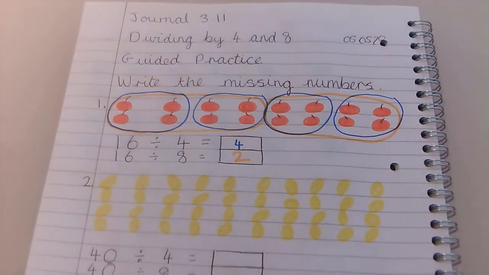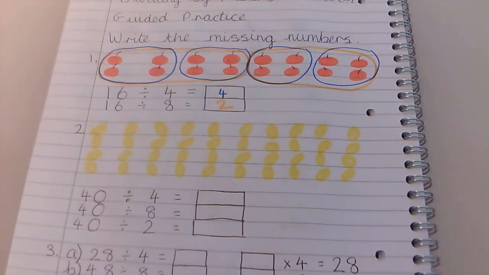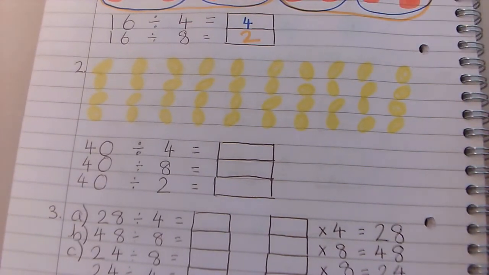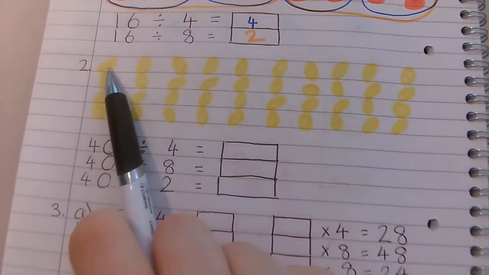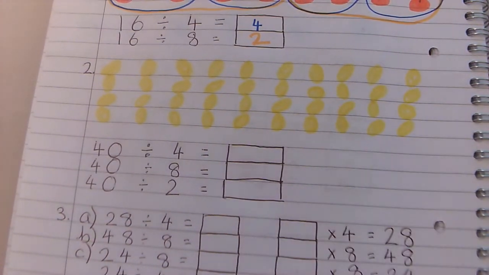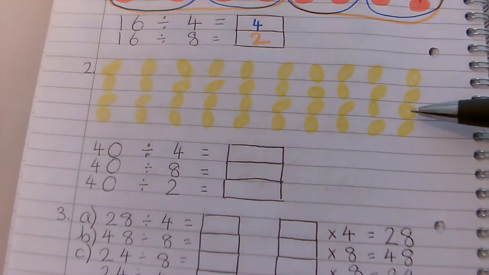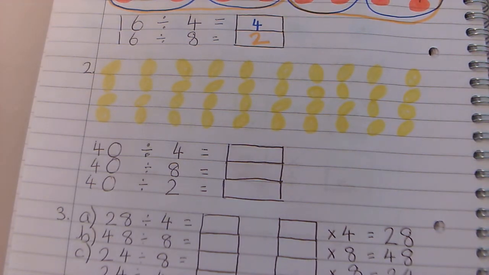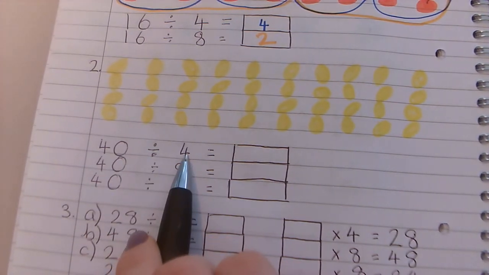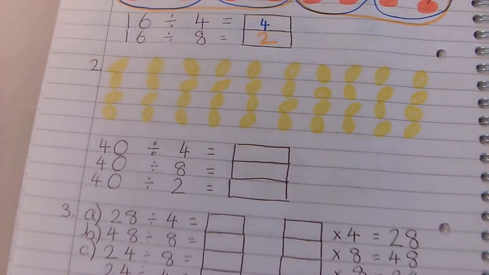Okay, let's see if we can try that again with my wonky lemons. Now we have 40 lemons here. I know this because we've 1, 2, 3, 4, 5, 6, 7, 8, 9, 10 in a row, and 4 rows. 10 times 4 is 40. So 40 divided by 4, let's see if we can work it out.